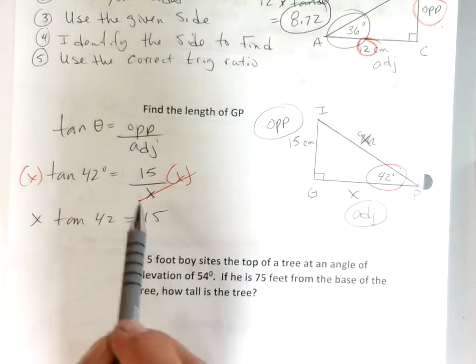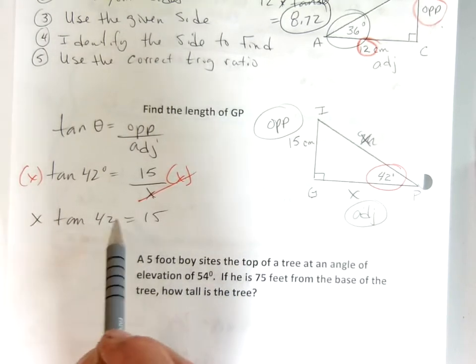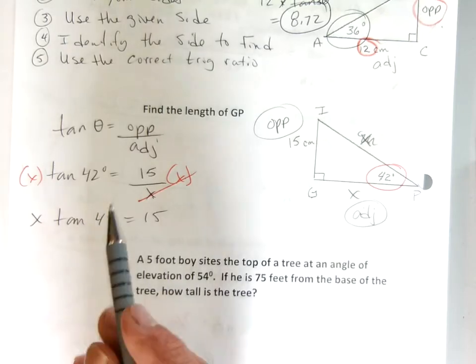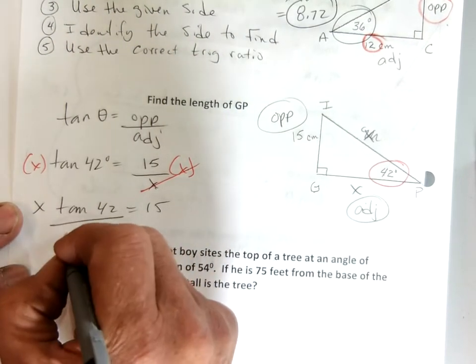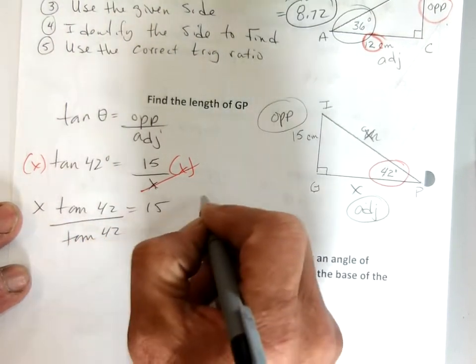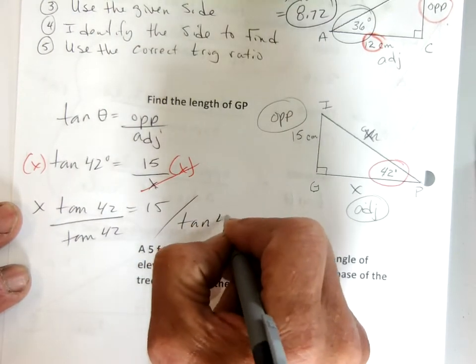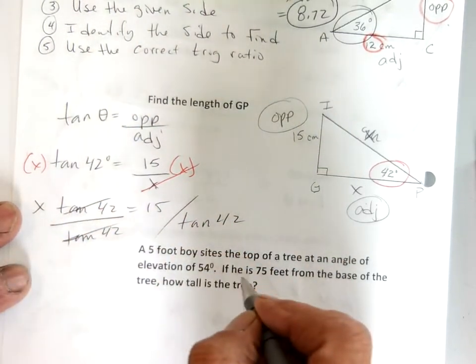Tangent of 42 is just a number. It is just a number. So I'm going to divide by tangent of 42, and I'll get my answer by using my calculator, right?